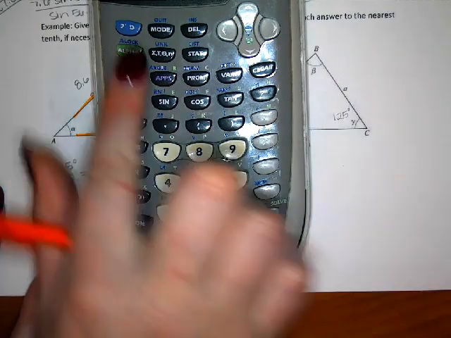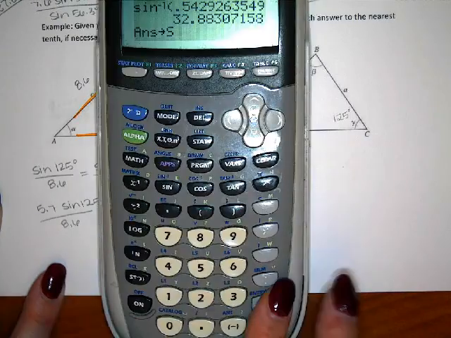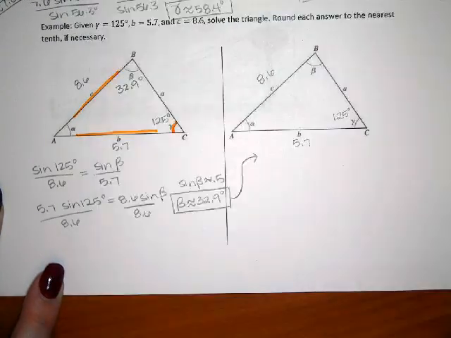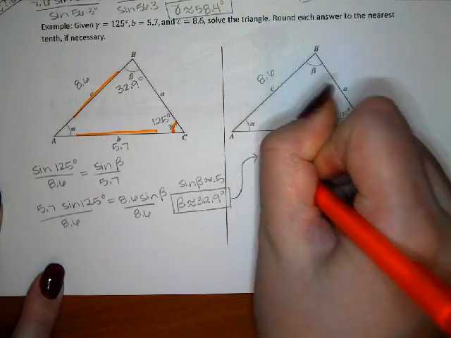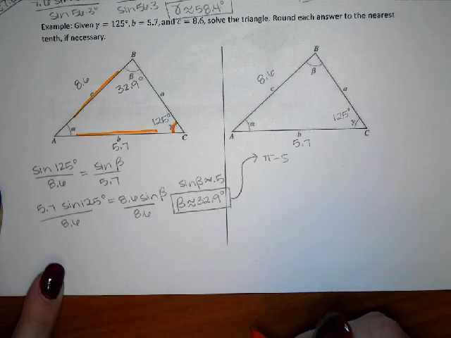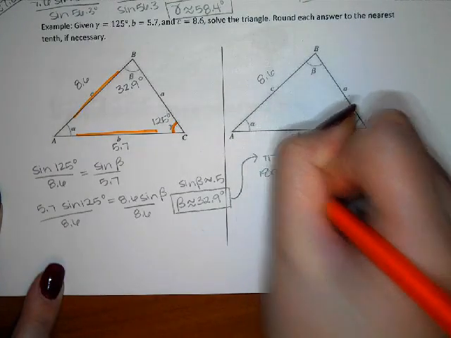And then whenever we were doing sine inverse, we always used pi minus S to get our second answer. And so for this unit, we're going to do 180 degrees minus S to get our second answer. Okay, so I'm going to stop there. I'm going to finish my first triangle before I go over to my second.